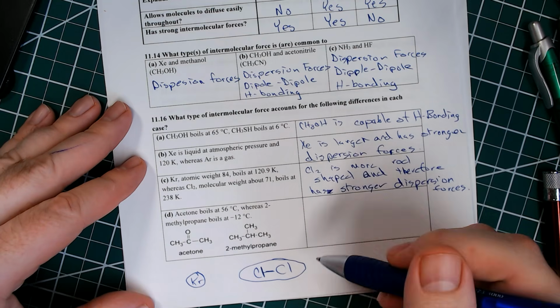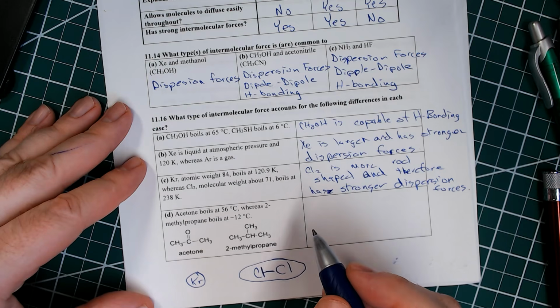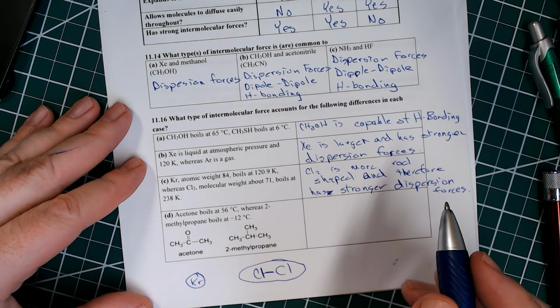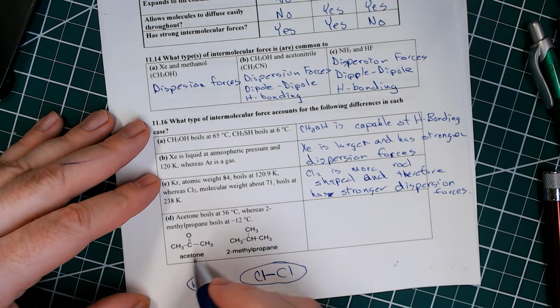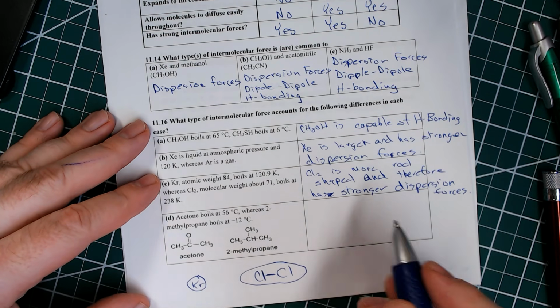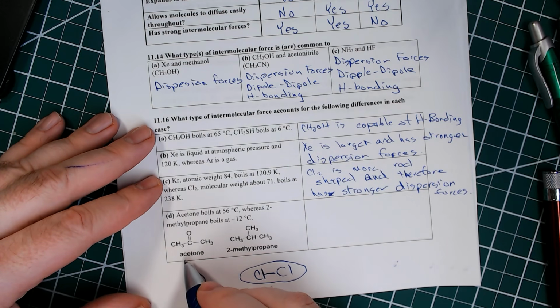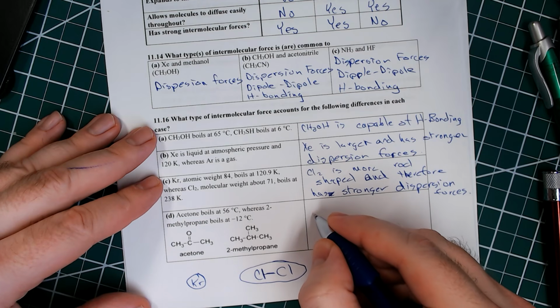Whereas 2-methylpropane only has bonds between carbon and carbon, or between carbon and hydrogen. Because of that, it is not very polar. So since acetone is polar and 2-methylpropane is nonpolar, we will find it has stronger intermolecular forces, and therefore it has a higher boiling point.